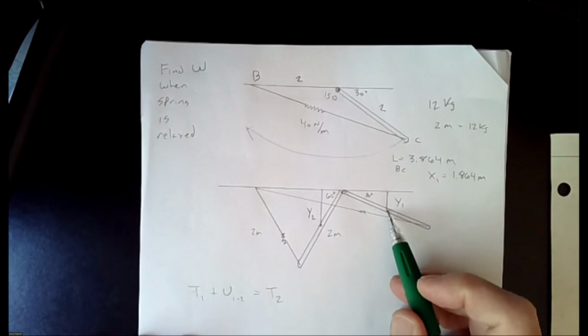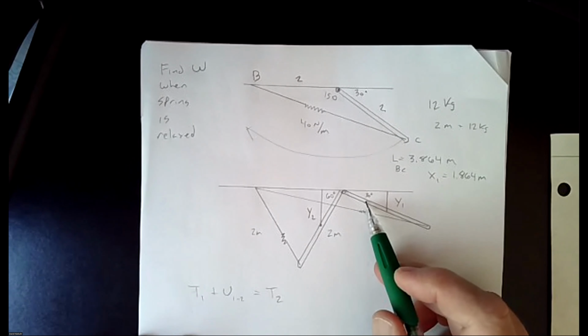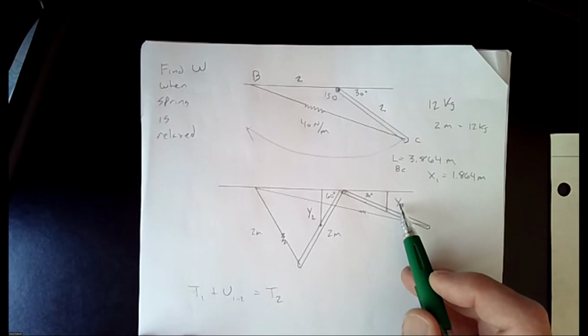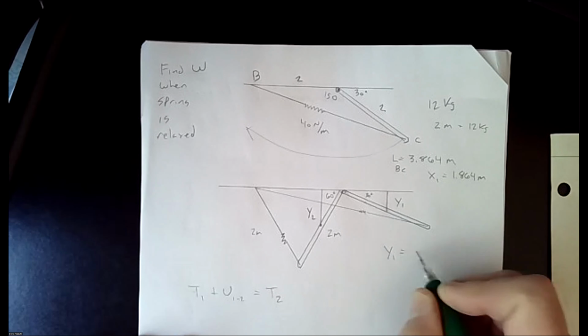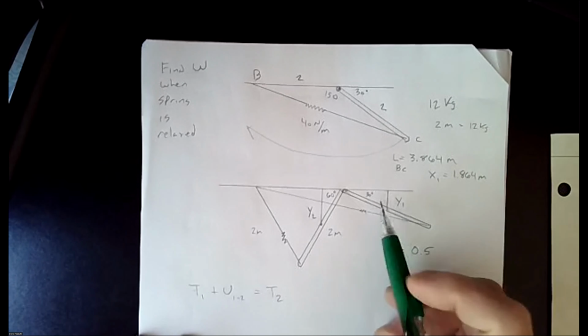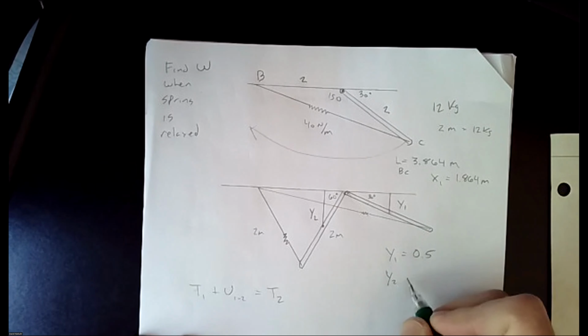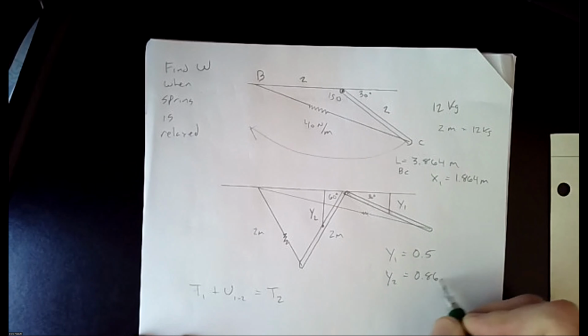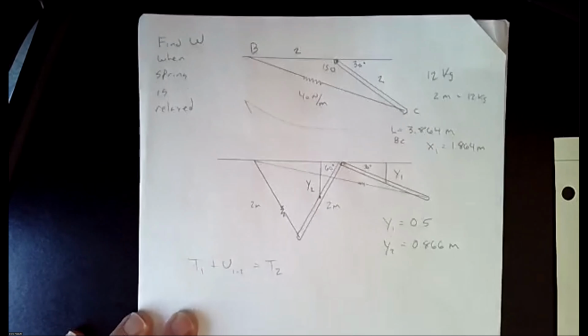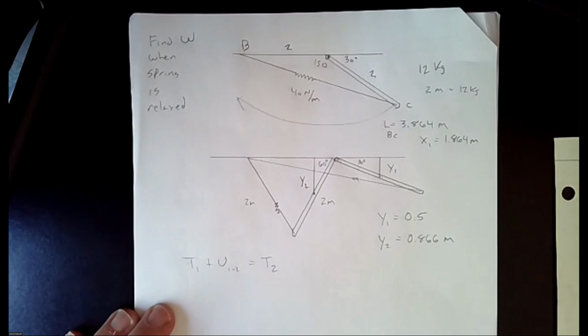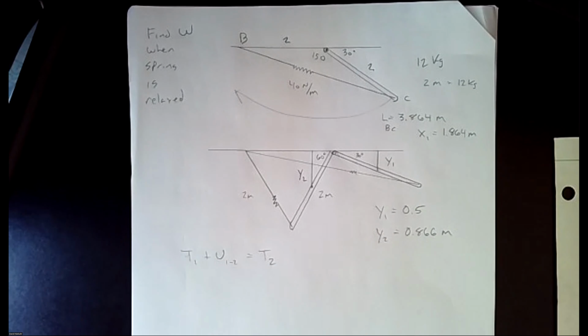Since this is the middle, if this is 1 meter, then the opposite side of a 30-degree triangle is 0.5, so y1 is 0.5. Y2 is the opposite side of 60 degrees, root 3 over 2, or 0.866 meters. So I have that so far. The other thing I need to know is the moment of inertia.